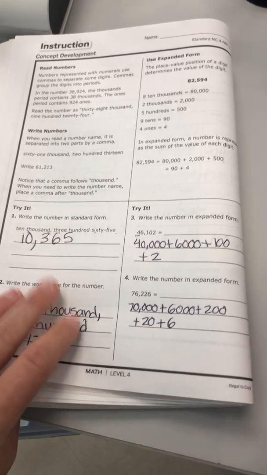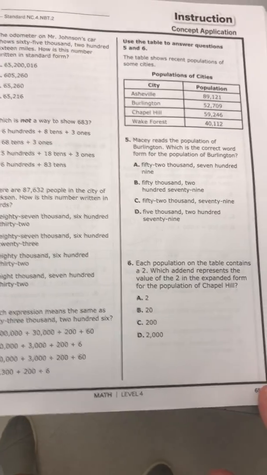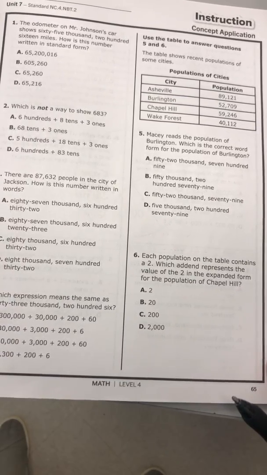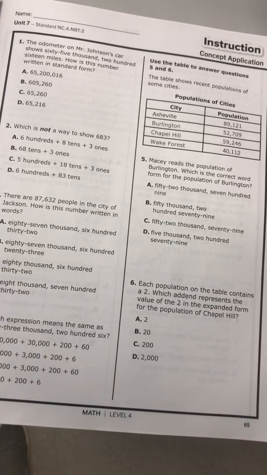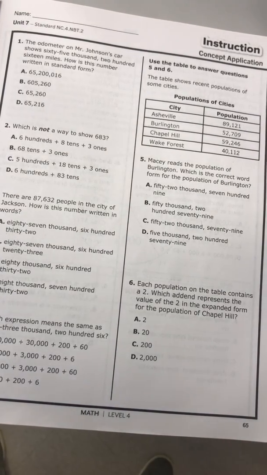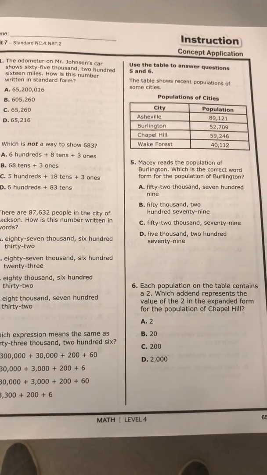That's the concept development. So let's go over to the concept application. This is where we're going to apply the concept that we developed a minute ago in our book. So it says the odometer on Mr. Johnson's car shows 65,216 miles.